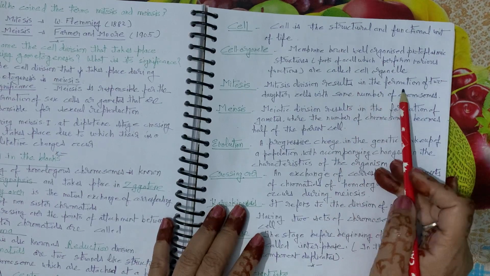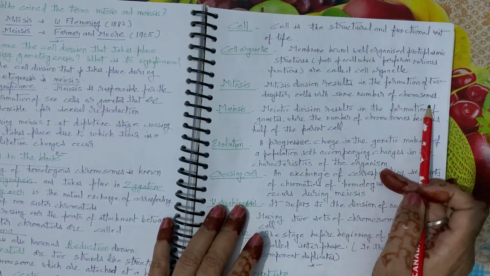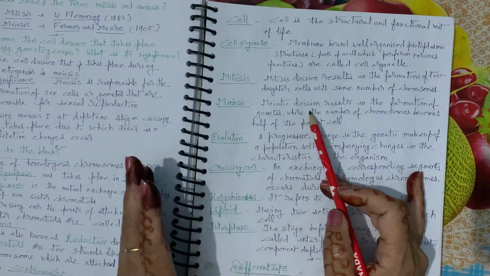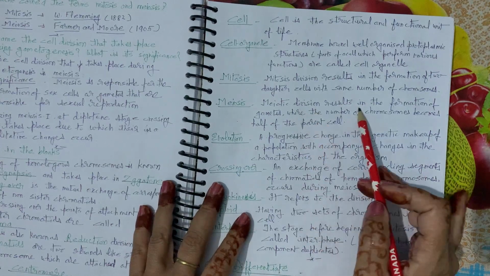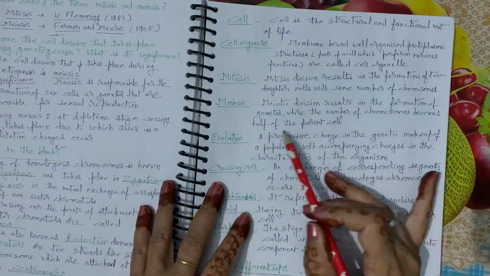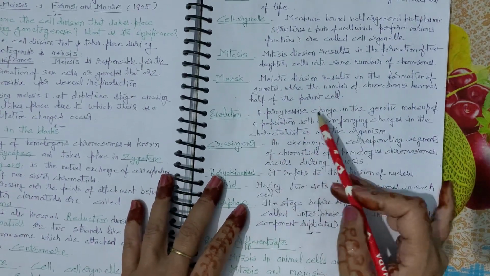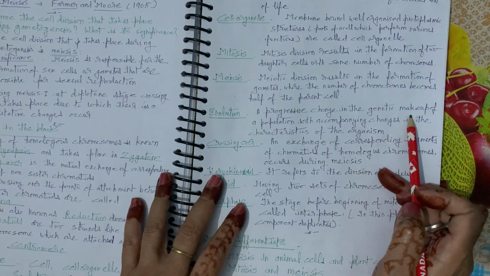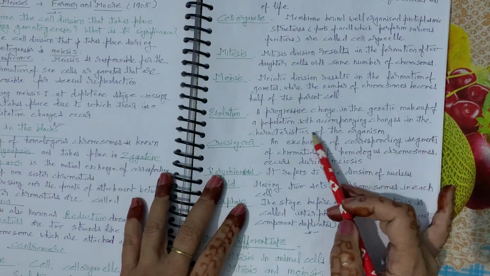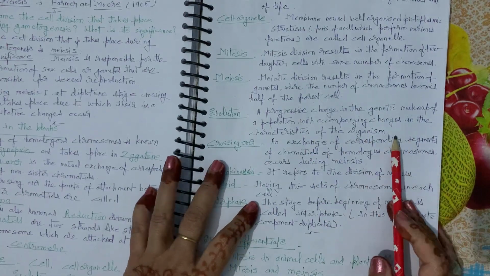Mitotic division results in the formation of two daughter cells with the same number of chromosomes, right? Meiosis or meiotic means the same. Meiotic division results in the formation of gametes where the number of chromosomes becomes half of the parent cell. Evolution is a progressive change in the genetic makeup of a population with accompanying changes in the characteristics of the organism. That is what is called evolution.